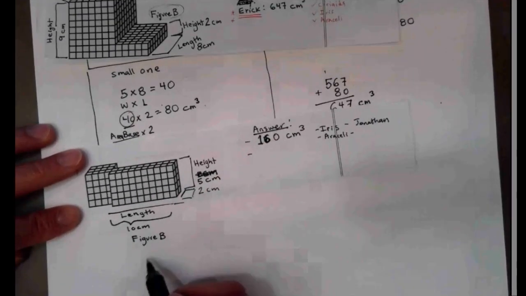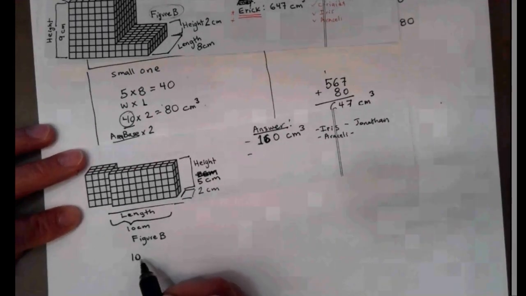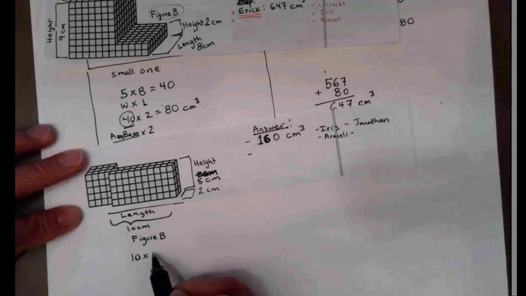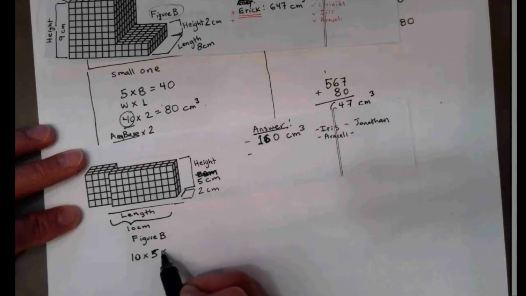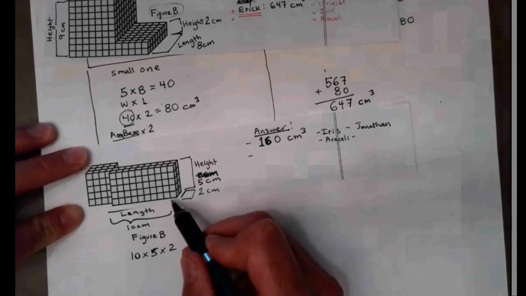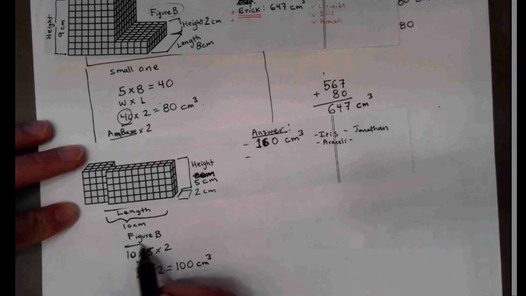And what did you do now? Then I multiplied all of the sides for figure B. Okay, so you multiplied which ones? 10 times 5 times 2. All right. So you went 10 times 5, and 10 times 5 is 50. Times 2 is 100. So 100 what? Cubic centimeters. All right. Now this is for figure B.